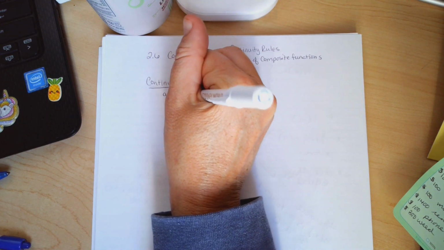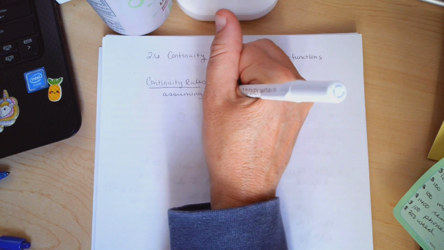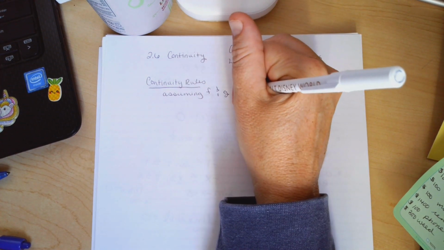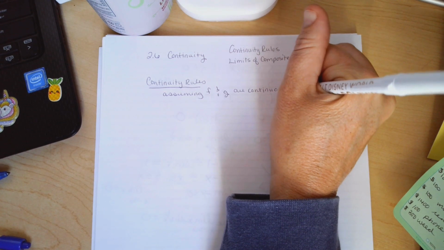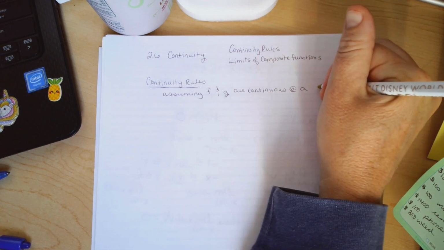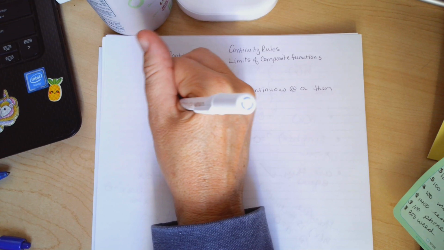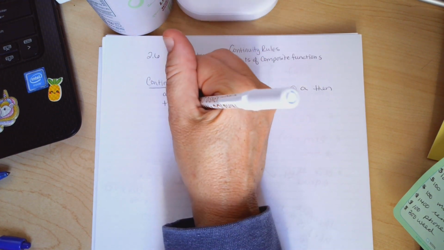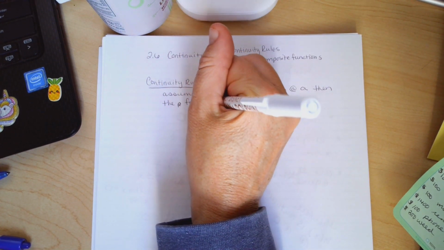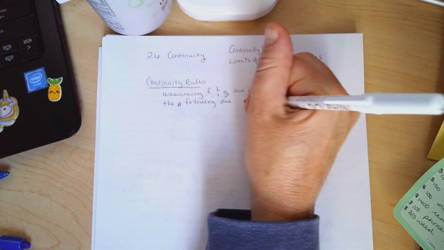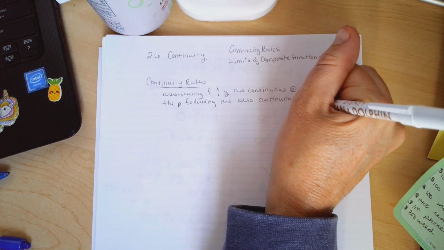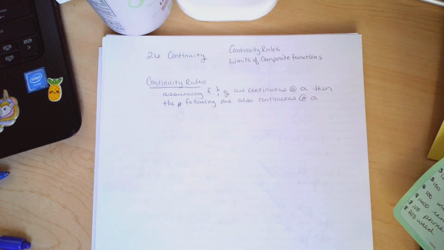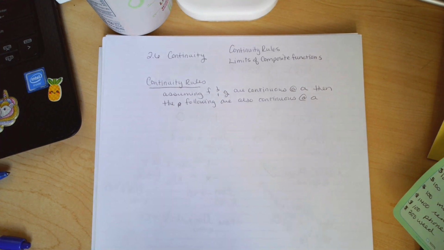Assuming f and g are continuous at a, then the following are also continuous at a. Okay, so you have two functions, f and g. They're continuous. Then what do you also know?